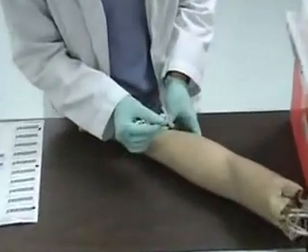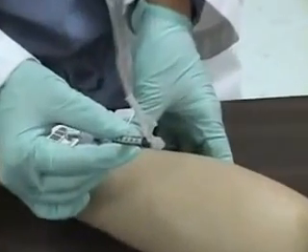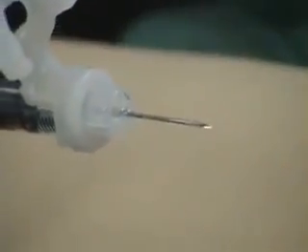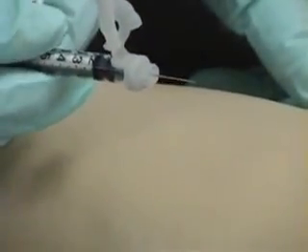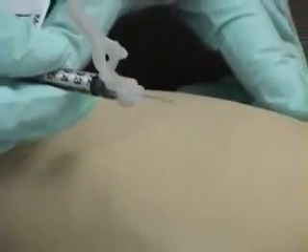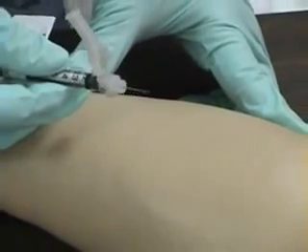Before I give this injection, it is important when you're giving an intradermal injection that the bevel, or the tip of the needle, be facing up so that once the medication is administered, you will have a bubble, or a wheal, under the skin. The angle for this injection is 5 to 15 degrees. That will ensure that the medication goes in the dermal layer of the skin.